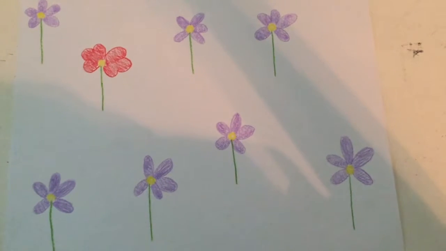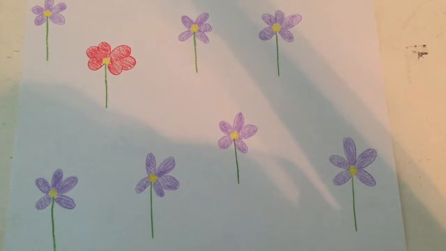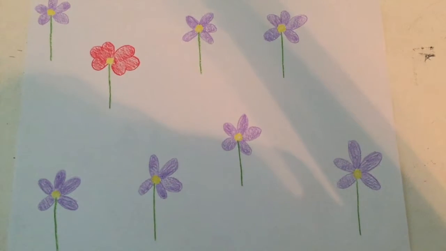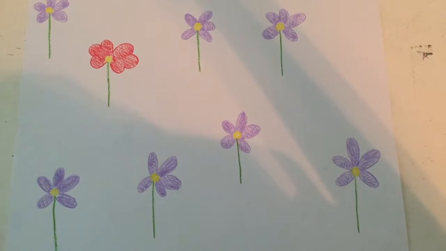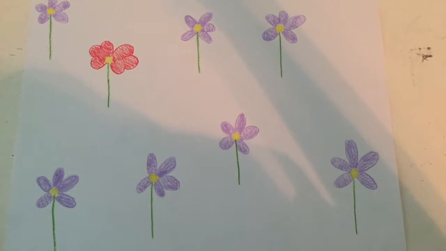Start out by drawing 8 flowers and make all of them one color except one flower, which will be your recessive color. In your picture, you are now able to see that the vast majority of the flowers are purple, or have the dominant phenotype showing. So when these flowers reproduce, they will create all purple flowers, which reduces genetic variability.